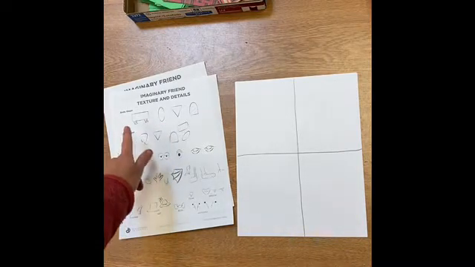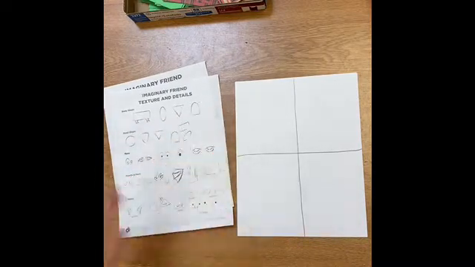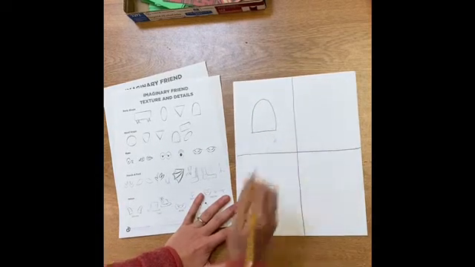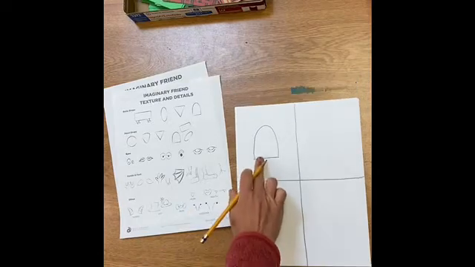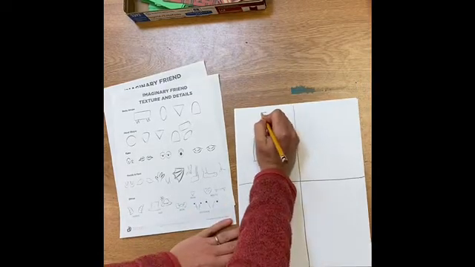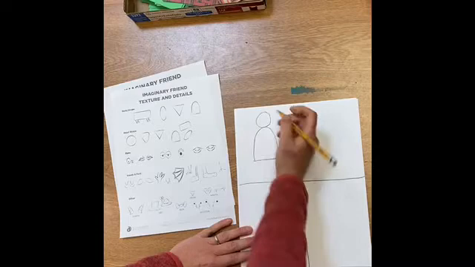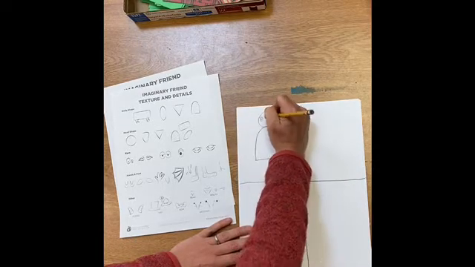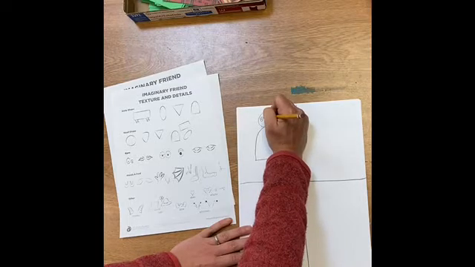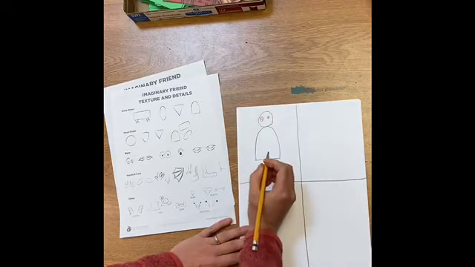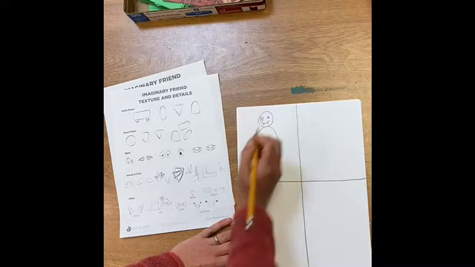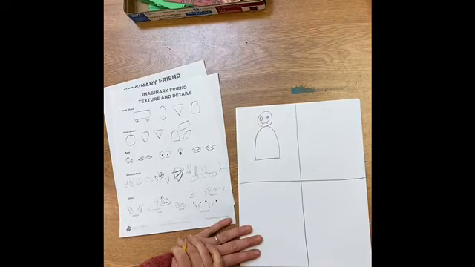So I have this worksheet that shows you different body shapes you could choose for your wild thing. Are these the only body shapes in the whole world? No, these are just some examples. So there's my imaginary friend's body. Here's my imaginary friend's head. Eyes. And I think I'm gonna do his mouth like this. Like he has cute little teeth that stick out that could be dangerous, but they're actually not.